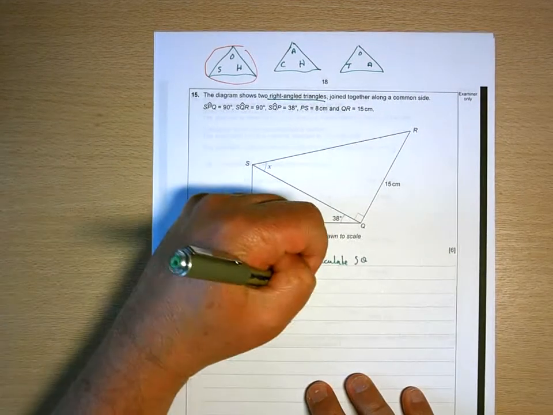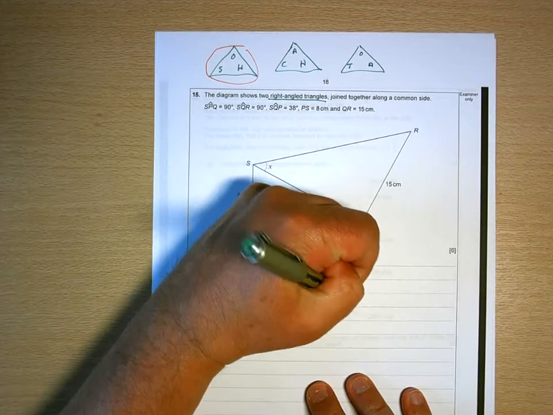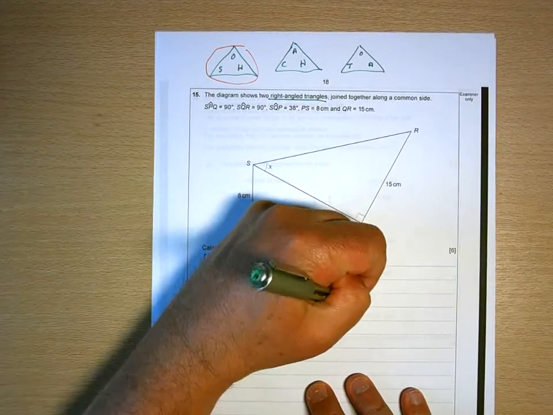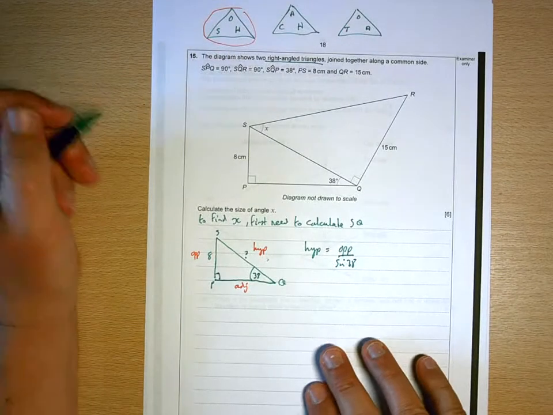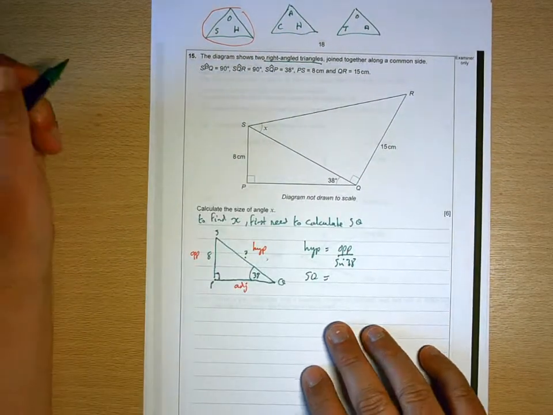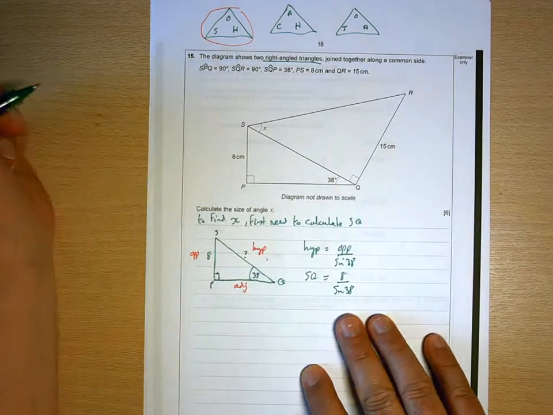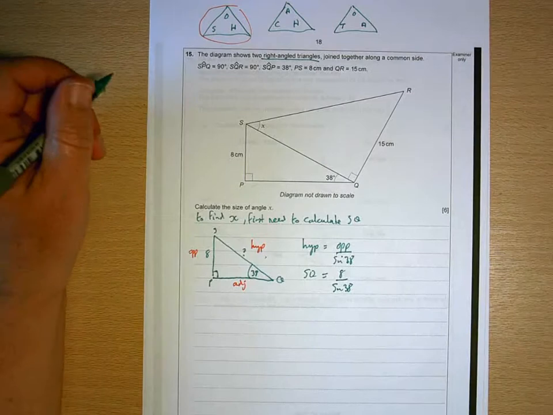So the hypotenuse is the opposite over sine 38. Hypotenuse is SQ, that's what we're trying to work out. The opposite is 8 over sine 38.